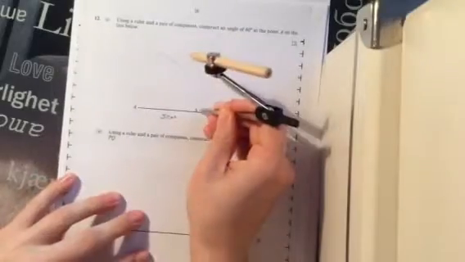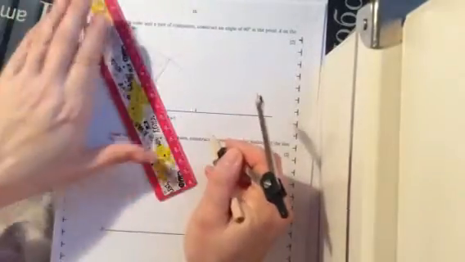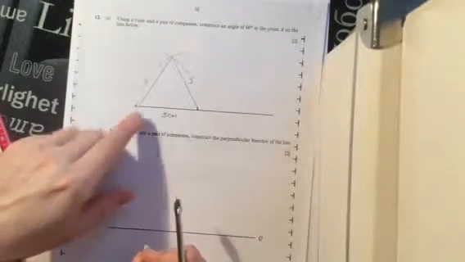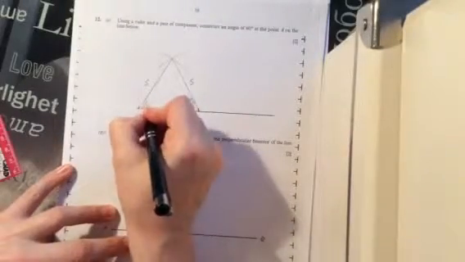I then move the compass to the other end of my 5 centimetre line and I do another arc above. Then I join each end of the line to where the arcs meet. And by doing that, I've constructed a triangle with every side 5 centimetres long. By doing that, I've automatically constructed a 60-degree angle at A, because every angle in an equilateral triangle is 60 degrees.